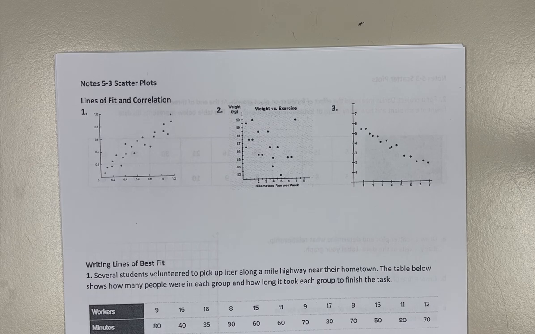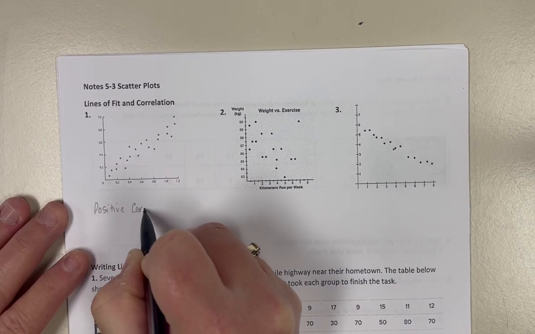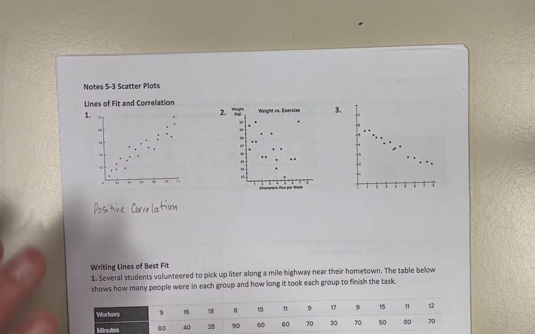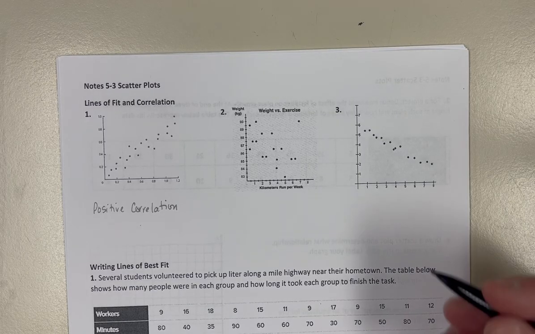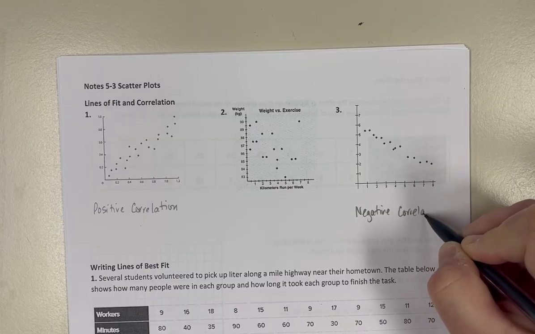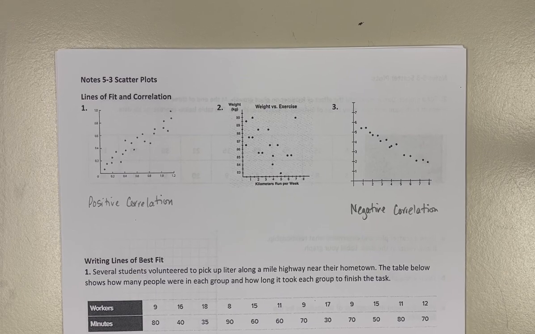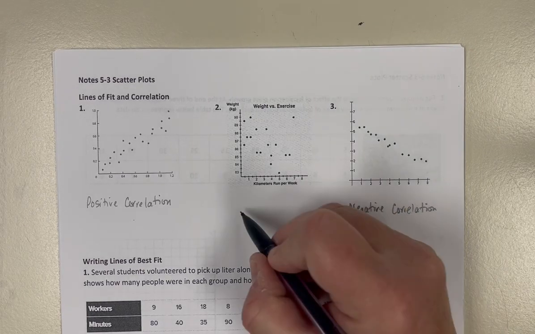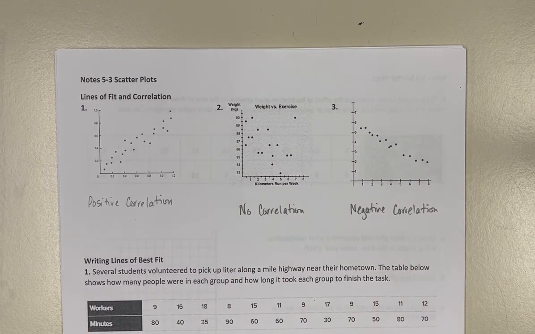So what do you think number 1 is here? It's a positive correlation, so we'll write that. What do you think number 3 is? Negative correlation. And yes, write it out. It's 2 words and they are not long. So then that leaves number 2 to be no correlation. Look how quickly you guys are learning. You do remember more than you think.